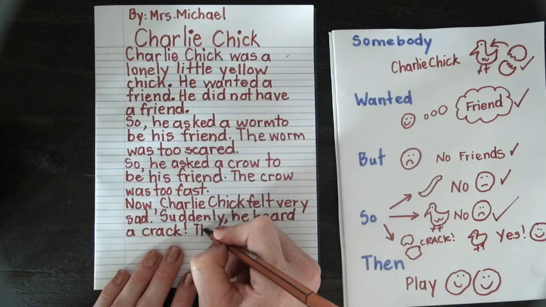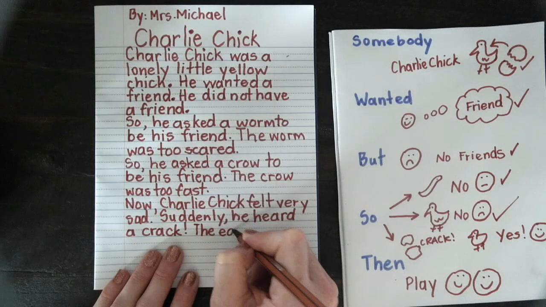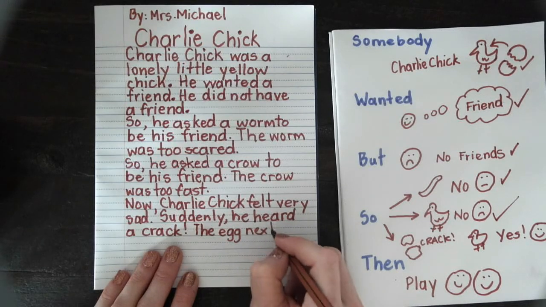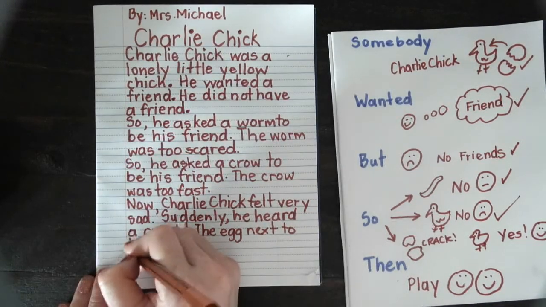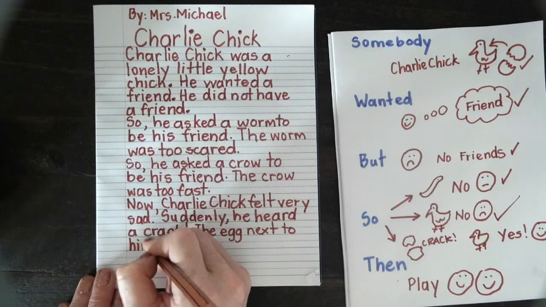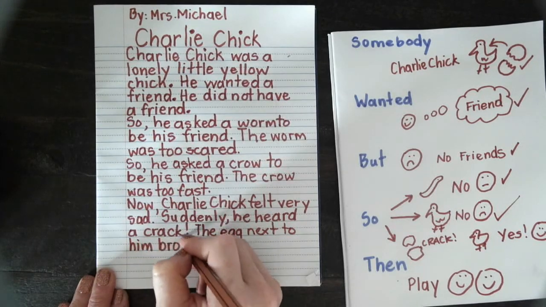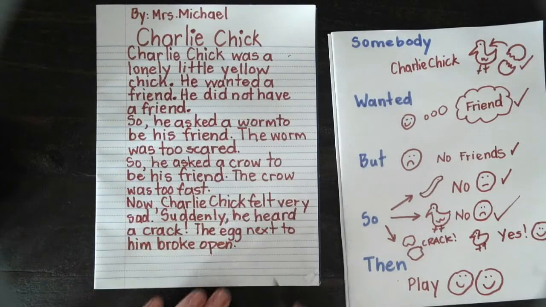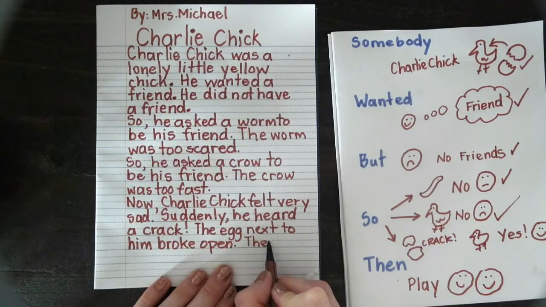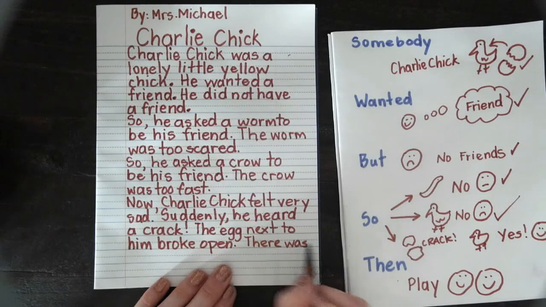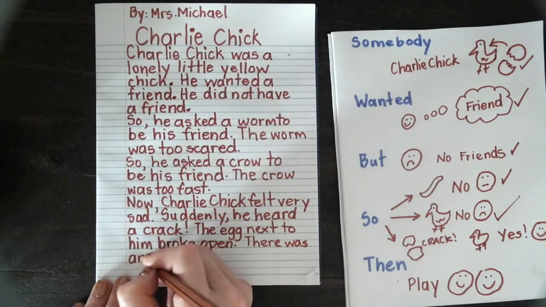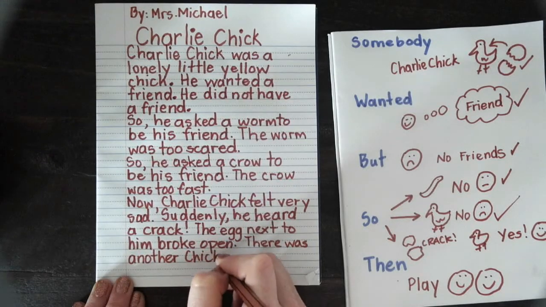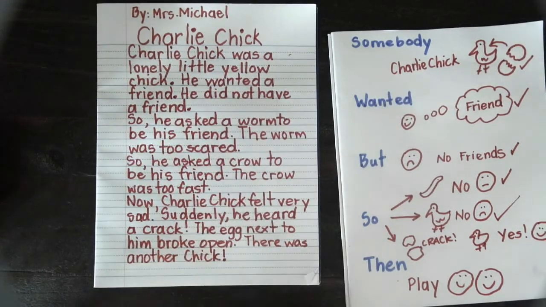The egg next to him broke open. There was another chick. And I'm going to put an exclamation mark because that's very exciting.